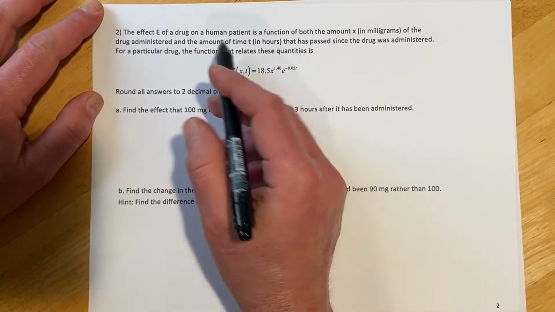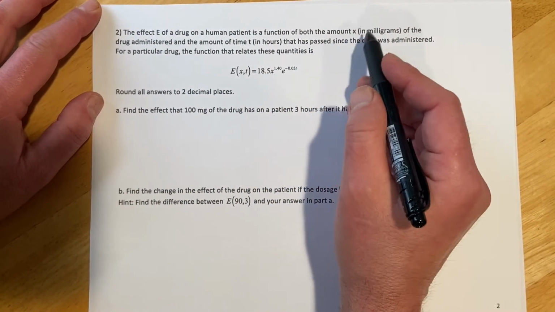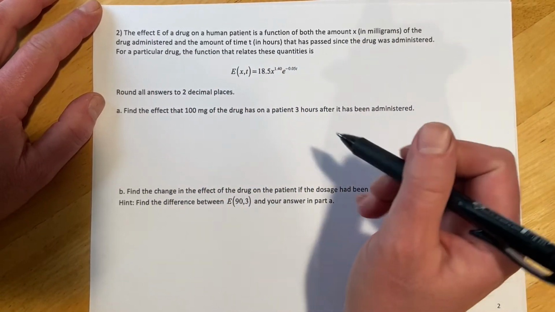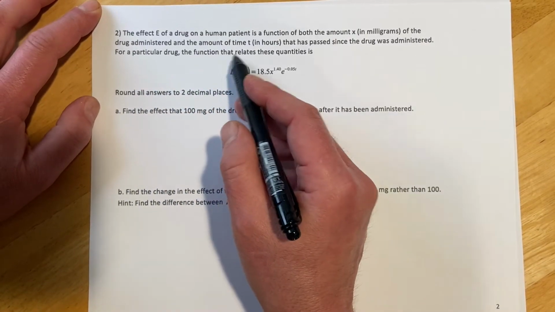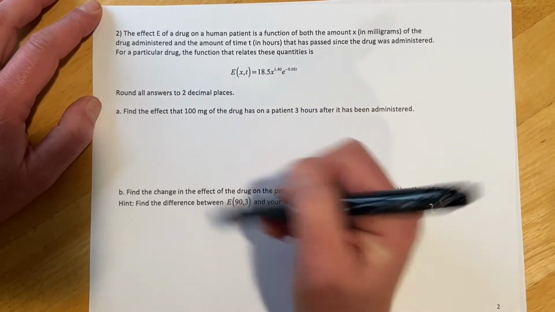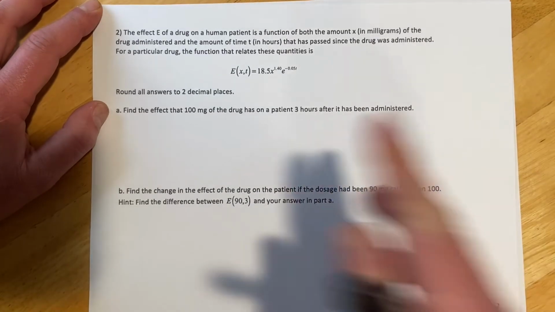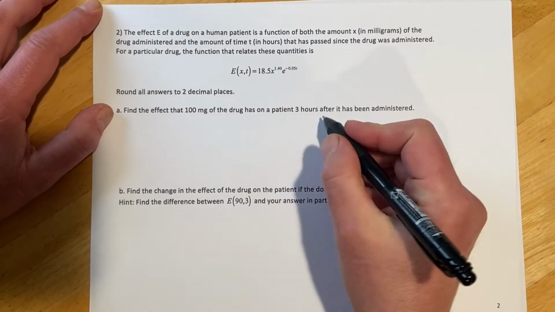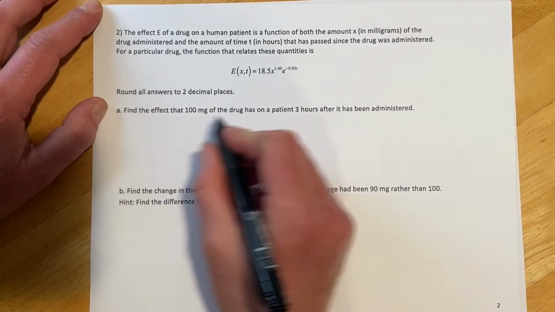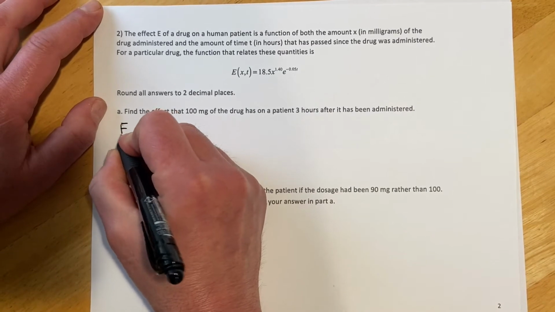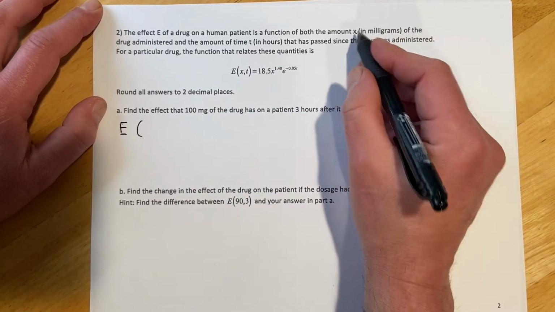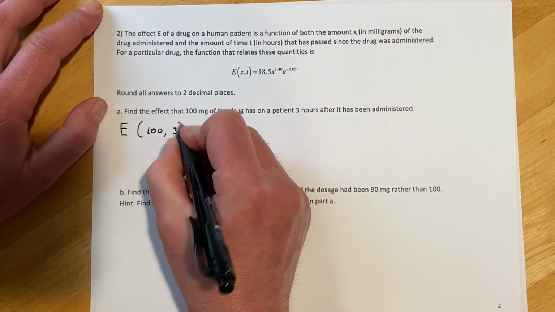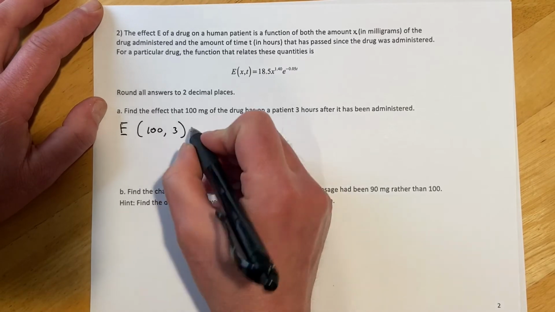Okay, the effect E of a drug on a human patient is a function of both the amount X in milligrams of the drug administered and the amount of time in hours that has passed since the drug was administered. For a particular drug, the function that relates these quantities is this thing right here, rounded to 2 decimal places. Part A, find the effect that 100 milligrams of the drug has on a patient 3 hours after it's been administered. So basically what that is telling us is to find the effect. X is milligrams, so that's the 100 milligrams, and then T is 3 hours. And now we're just evaluating this function at this point.